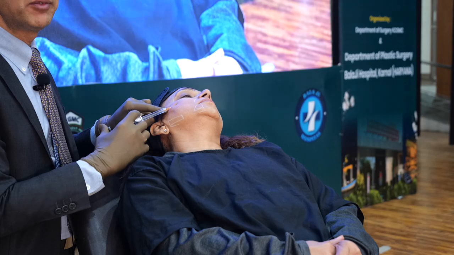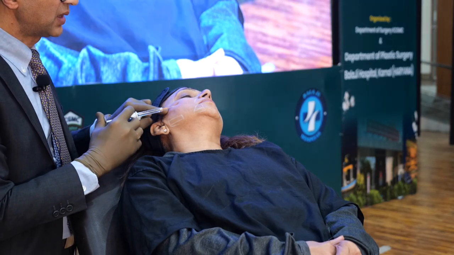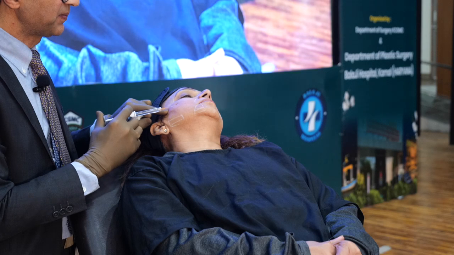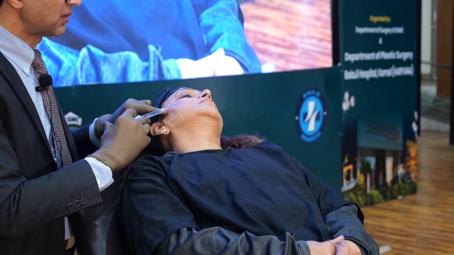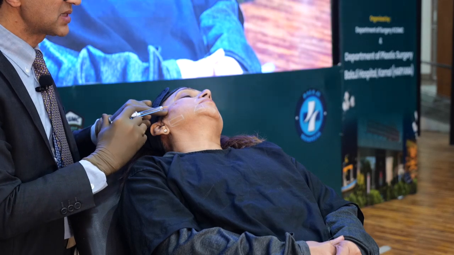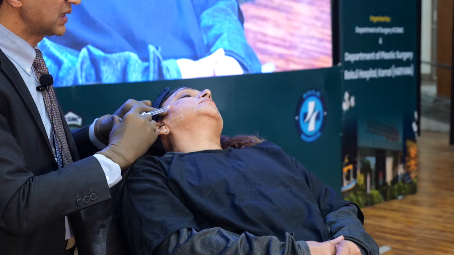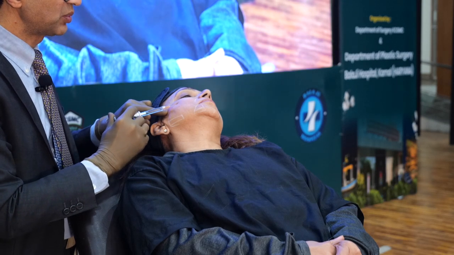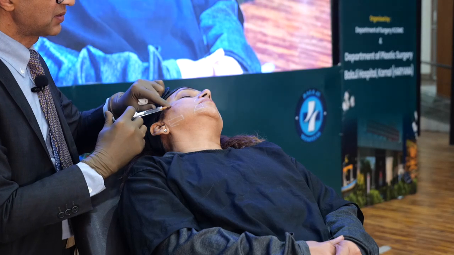So now I am in the deep fat pad. This is also called the deep medial cheek fat pad. In this region, the most important vessel is the infraorbital artery. We have to take care and always keep moving the tip of the cannula. We should avoid using a needle in this area.